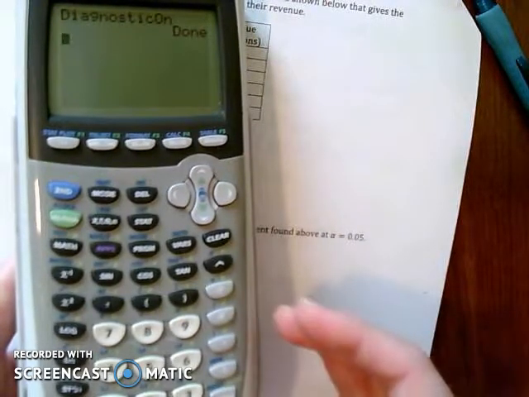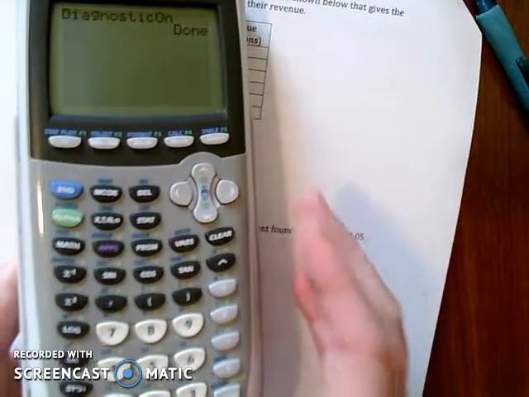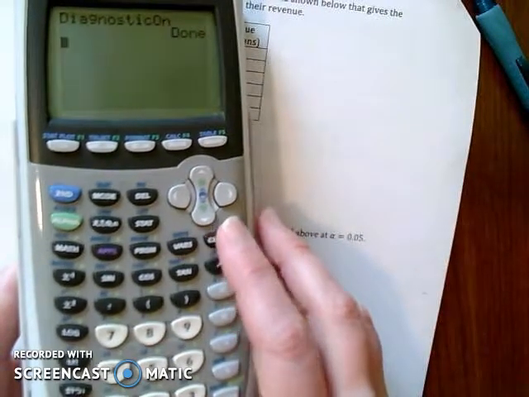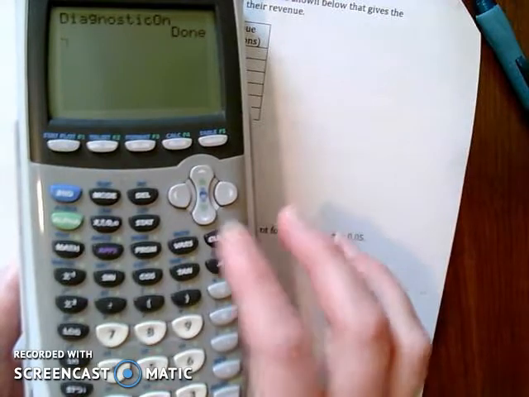This should have everything now show up. If it doesn't, you're going to have to let me know and I'll have to try to figure something out. But hopefully this will work.